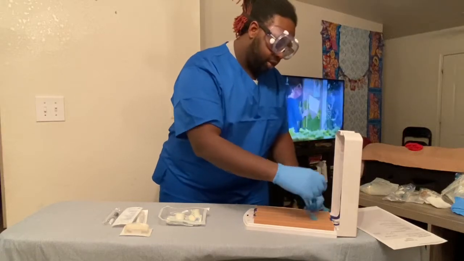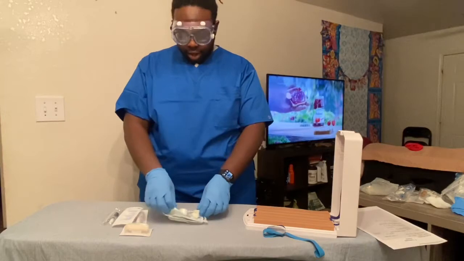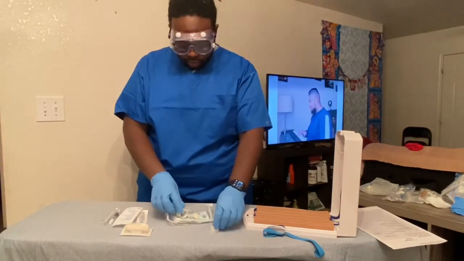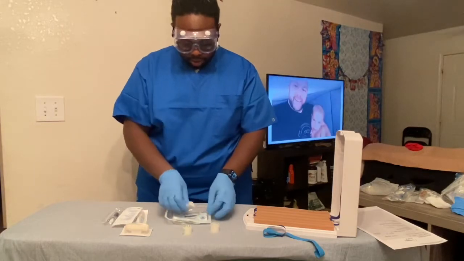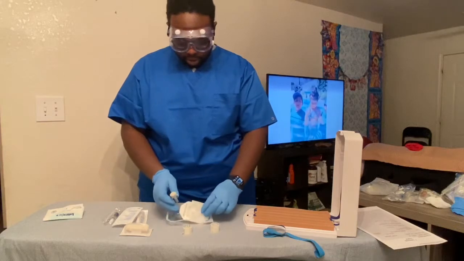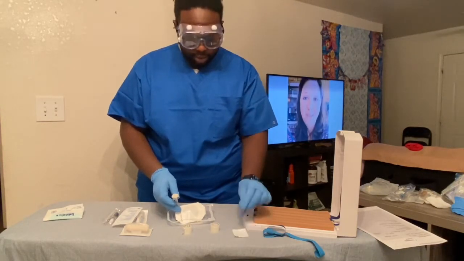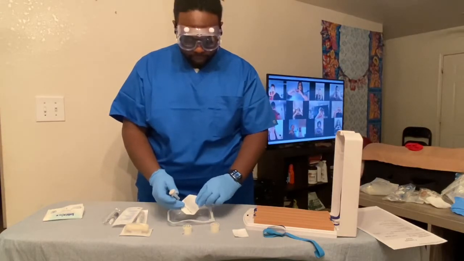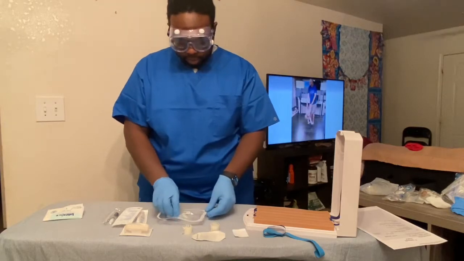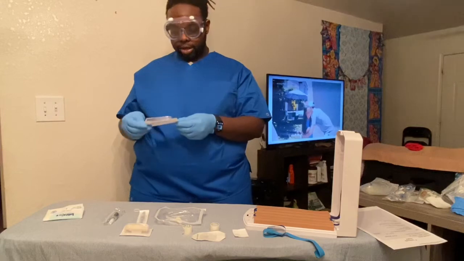Okay, once the vein is found, you go ahead and loosen your tourniquet, and go ahead and finish setting up your field. You put your tape there. Go ahead and get my gauze out, clean side up. Take my Tegaderm and put it here. And then I have my little prep there.